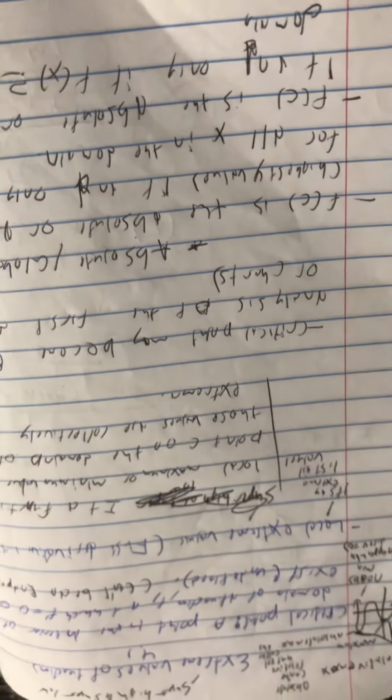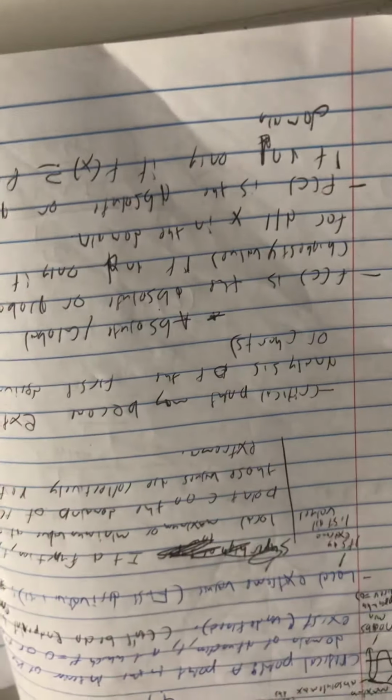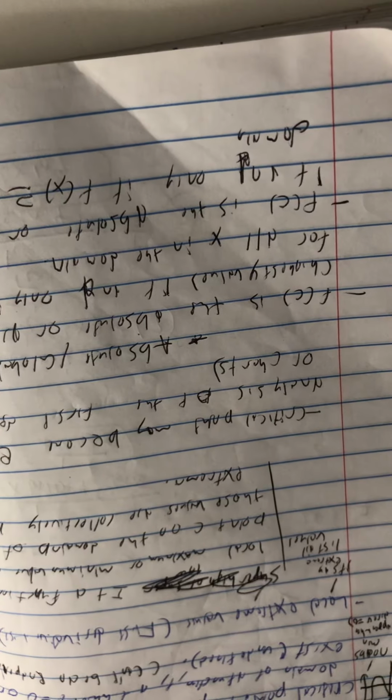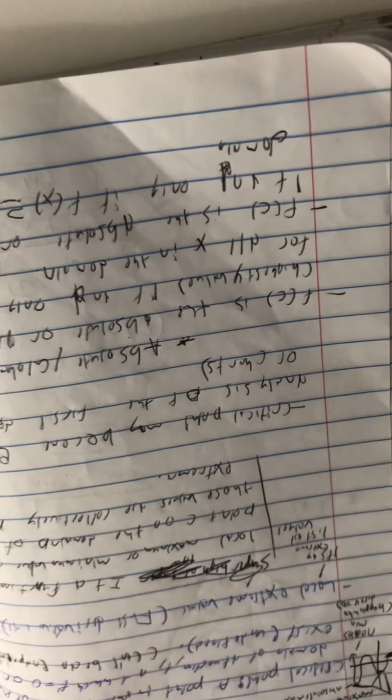All right, this is the critical point. To get a critical point, f prime has to equal 0 or not exist. For a relative maximum, the sign goes from positive to negative. For a relative minimum, it goes from negative to positive. The absolute maximum is the maximum of the maximums, and the absolute minimum is the minimum of the minimums.